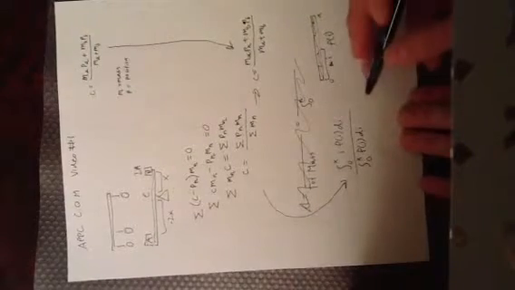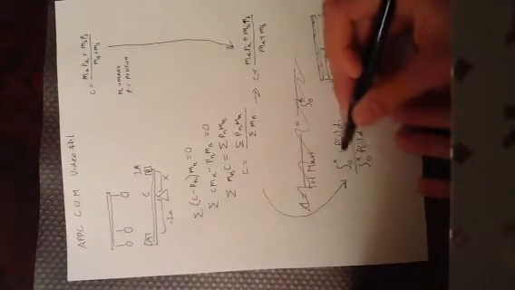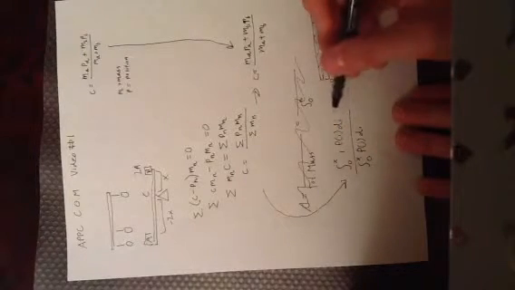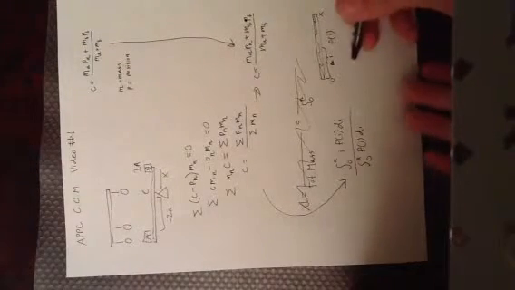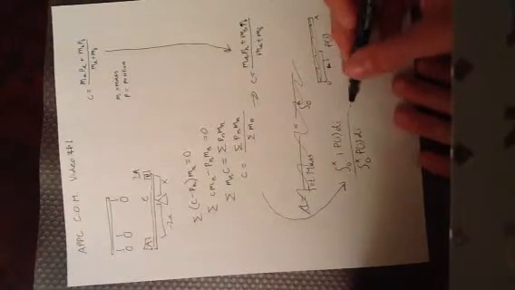And if you replace the f of I with lambda, the linear mass density, then you get pretty much what we learned in class. So this is where this formula comes from.